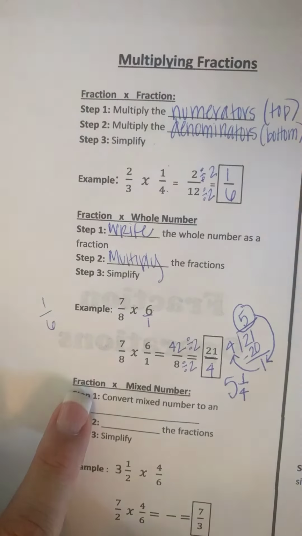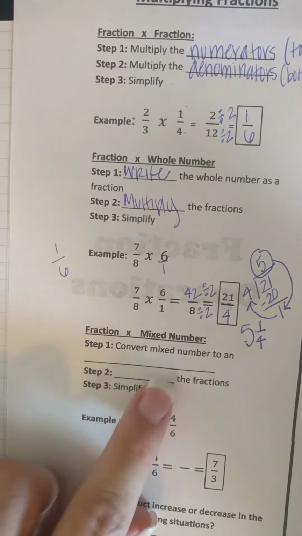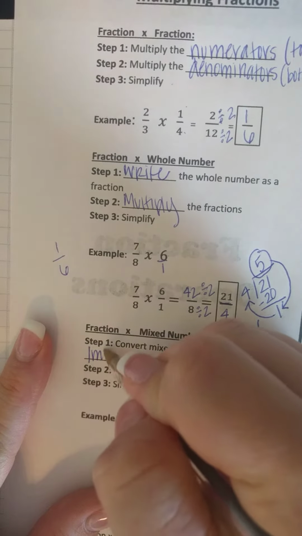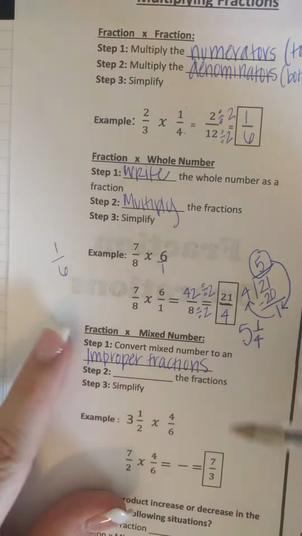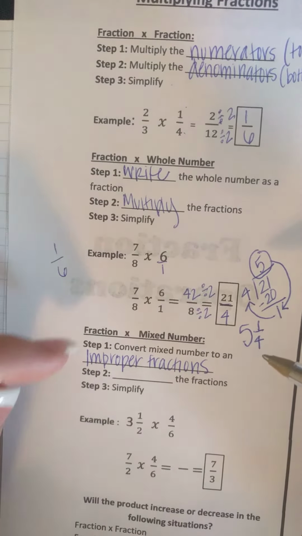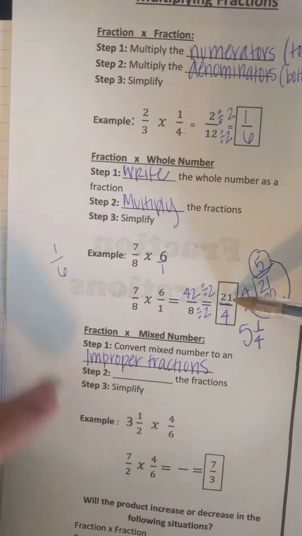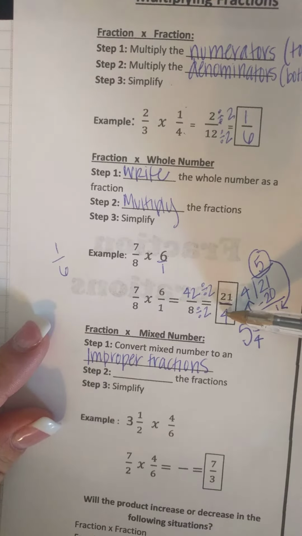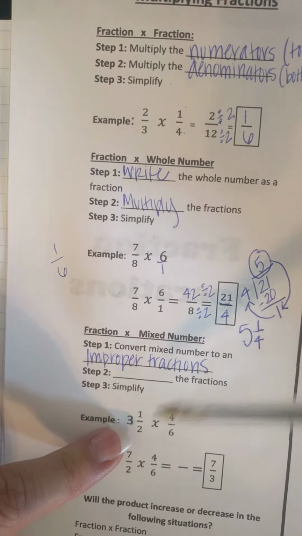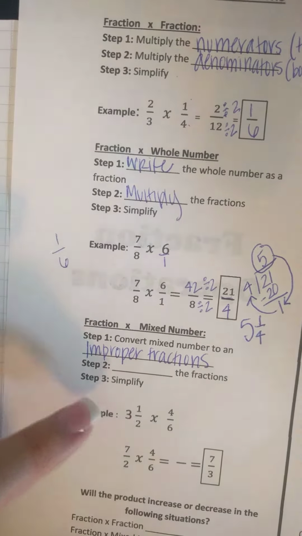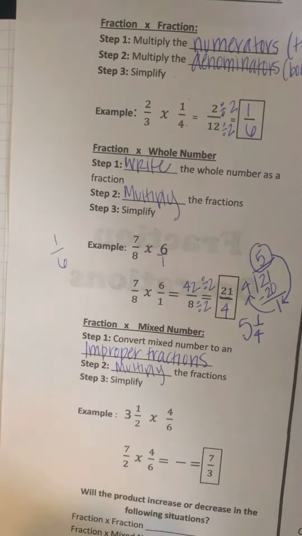Okay, now let's see a fraction times a mixed number. Well, step 1 is to convert mixed numbers to improper fractions. Remember, an improper fraction is where the numerator, the number on top, is larger than the denominator, like 21 over 4. This is an improper fraction because the numerator is bigger than the denominator. So whenever I see a problem like this, 3 1/2, I need to change this mixed number to an improper fraction. After I do that, I'm going to multiply the fractions like I've been doing and then simplify.